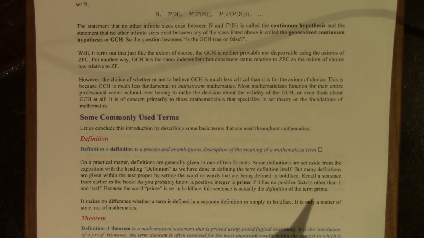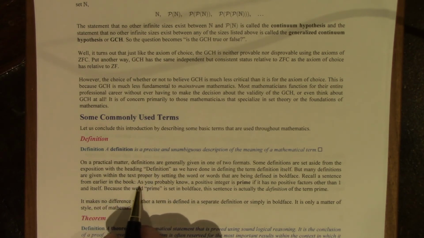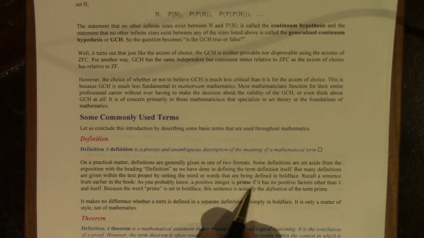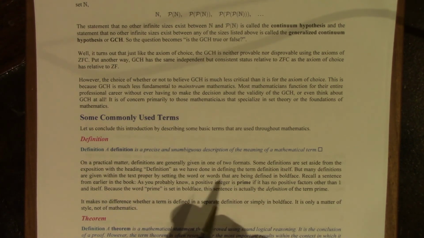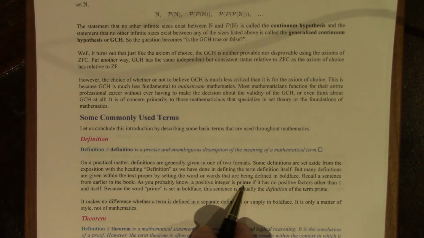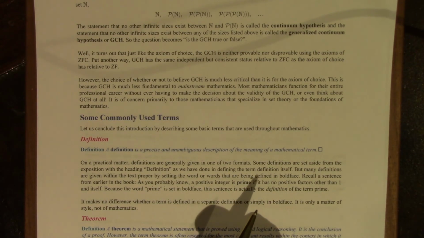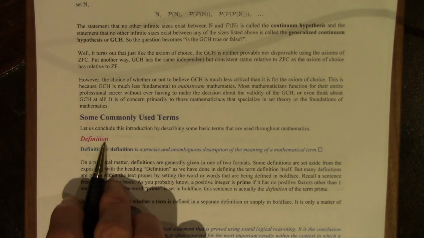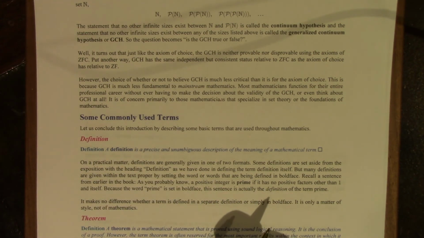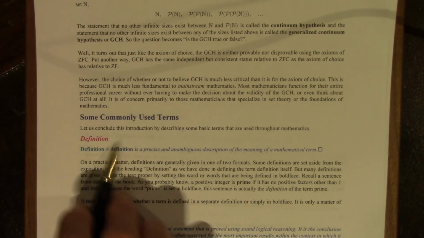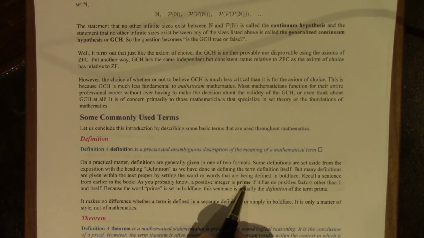But definitions are also given by boldfacing a term. As you probably remember, a sentence earlier in the book, as you probably know, a positive integer is prime if it has no positive factors other than 1 and itself. Notice that prime is boldfaced. That is telling you this is the definition of the word prime. There's no distinction between the two formats in the mathematical sense. It's just a matter of style. And both are used quite commonly to make definitions.